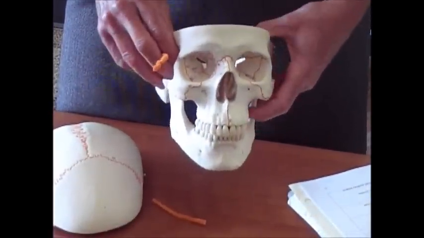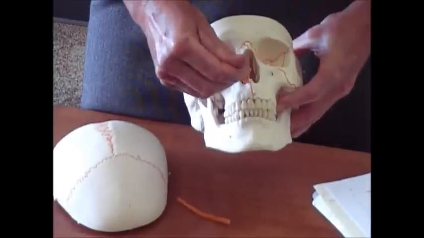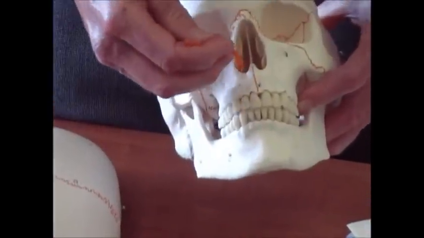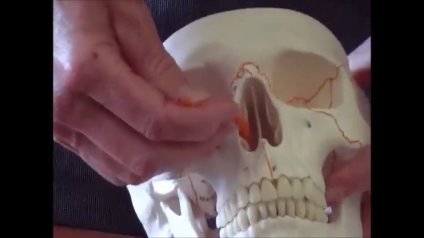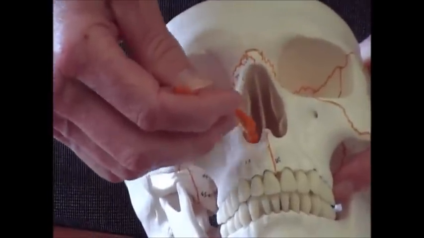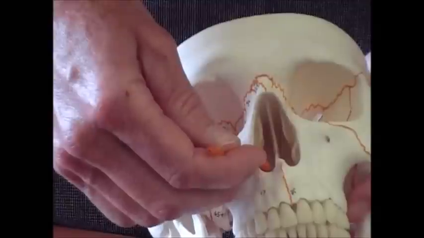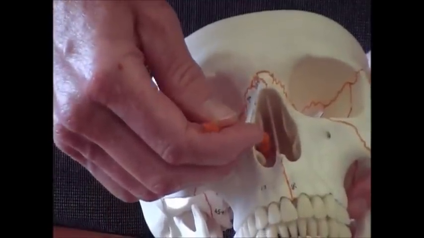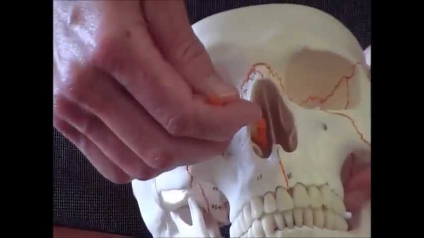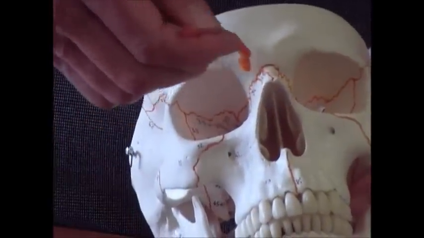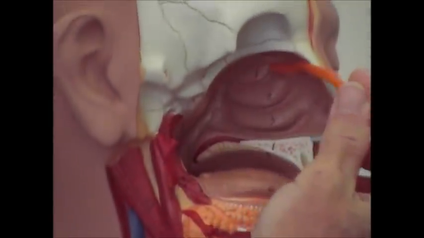On this perpendicular plate, if you look on either side, you're going to see two little bumps here. And these little bumps are known as the nasal conchae. You've got an inferior nasal concha down at the bottom, and then you have a medial nasal concha. You also have a superior nasal concha, which is up higher in here, and you can't actually see it. If you come over here on this model, you can actually see the three nasal conchae right here. That's the inferior, the medial, and then the superior nasal concha.